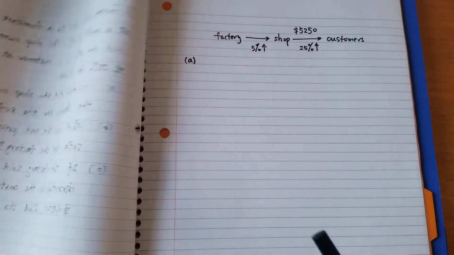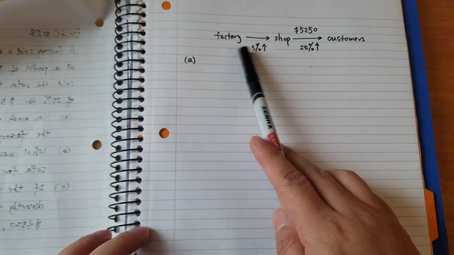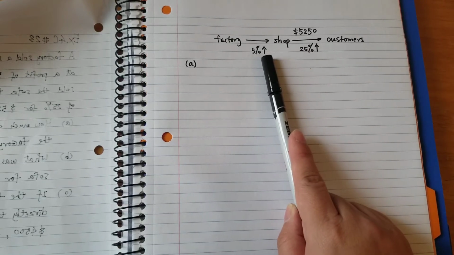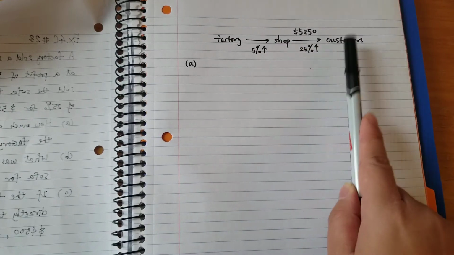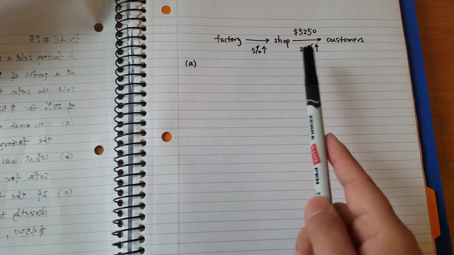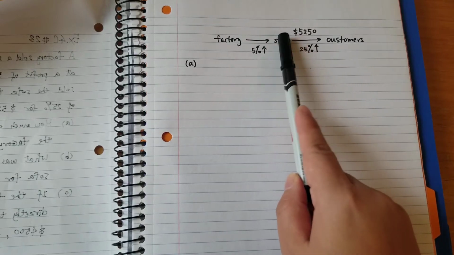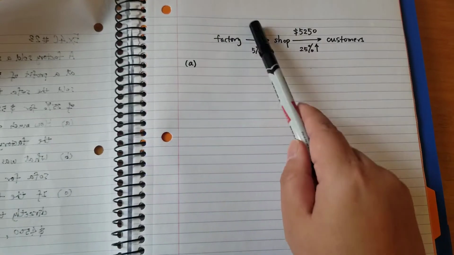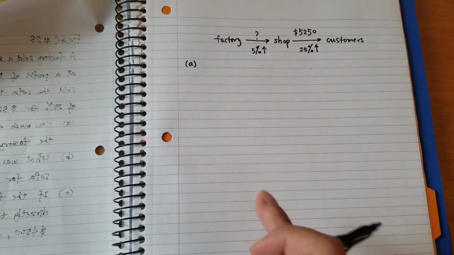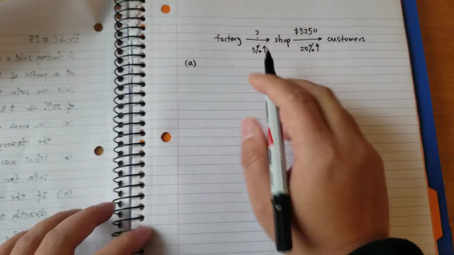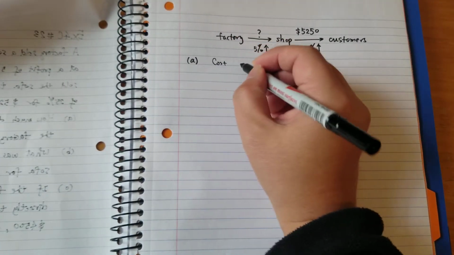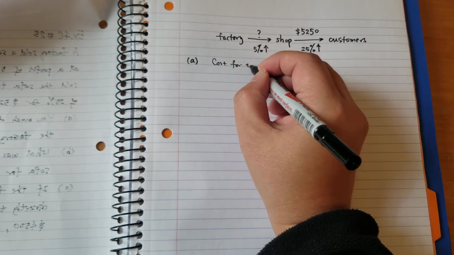Okay, let's look at the situation like this. The factory sells the sofa to the shop and makes a profit, and then the shop sells to the customers and makes a profit. And now this is the selling price. So what we need to find out is how much the shop paid the factory, right? We don't know that, so we want to find this. With respect to the shop, it is the cost for the shop, right? So actually, part A is to find out the cost for the shop.